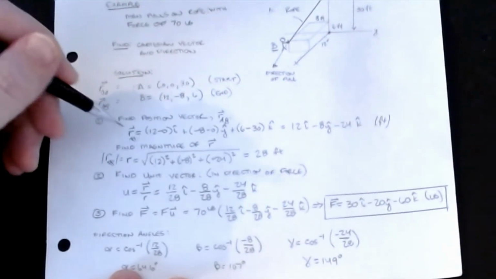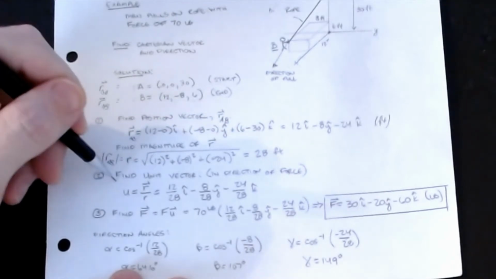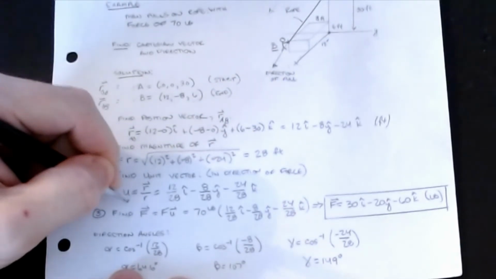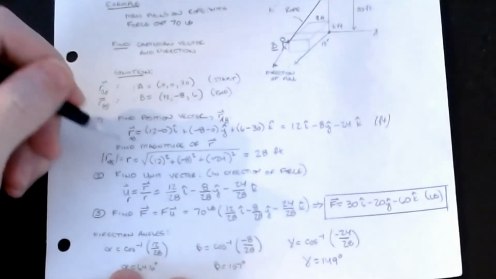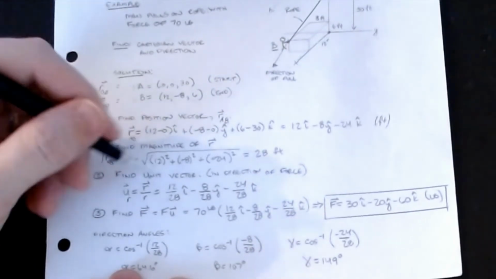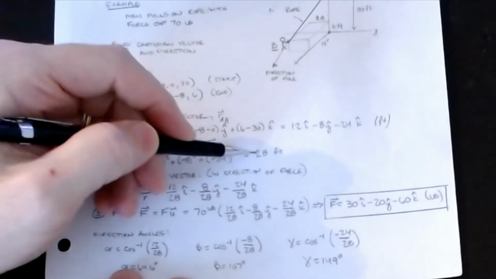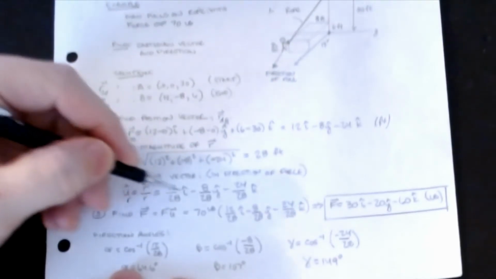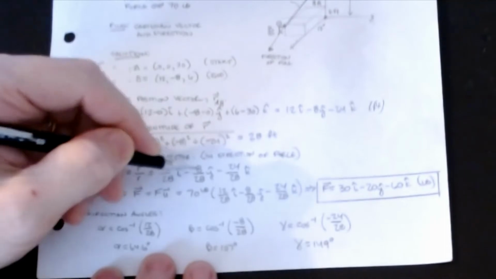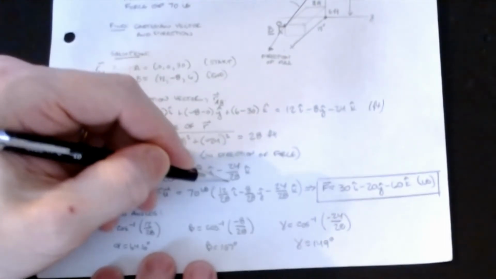So now with the vector and the magnitude, I can construct the unit vector for R. I just take this vector and divide it by my R. That's going to be 12 over 28, minus 8 over 28, and minus 24 over 28, which gets me these three pieces. So again, 12 over 28 times I, minus 8 over 28 times J, and minus 24 over 28 times K.